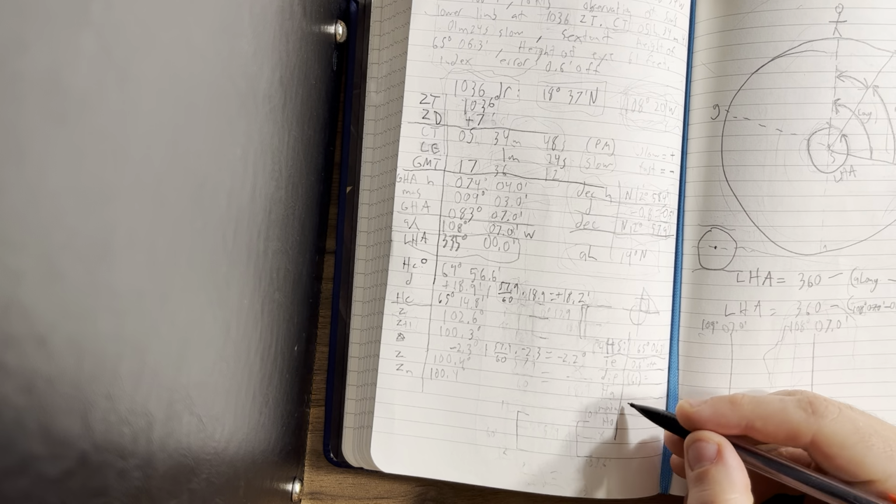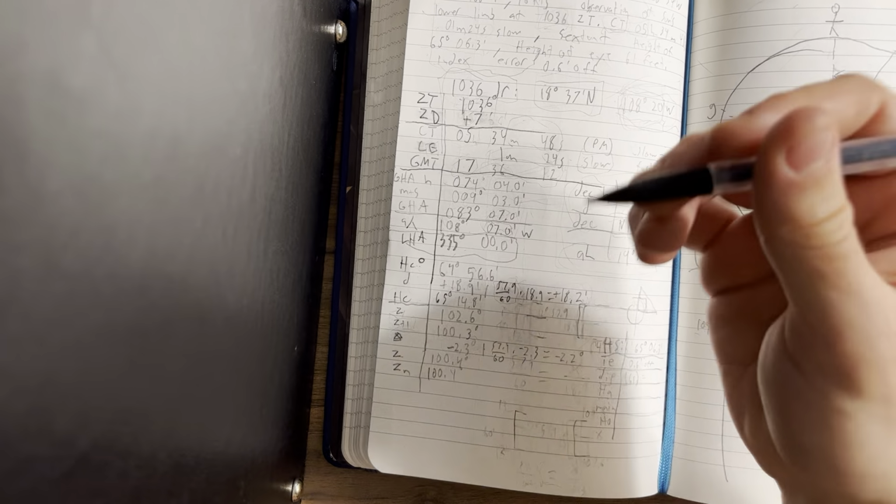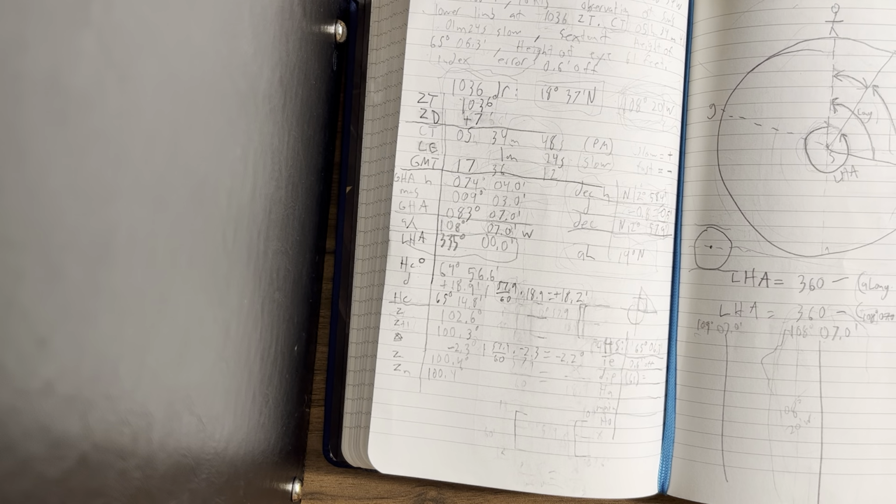And then once you've applied that, you get HO, which is the true height of the sun above the celestial horizon, much more accurate than what you measure off of the sextant. So we're going to go through the problem here.